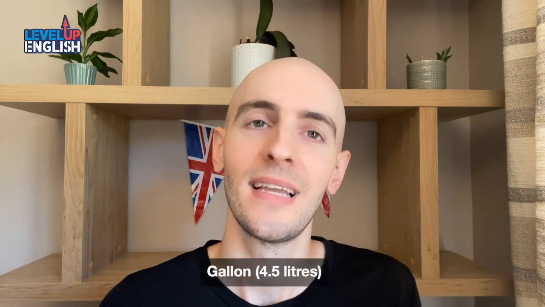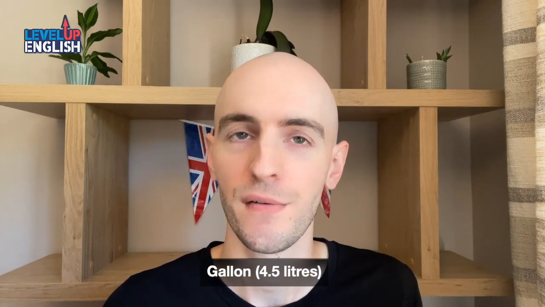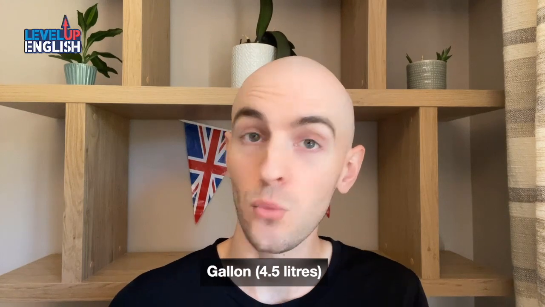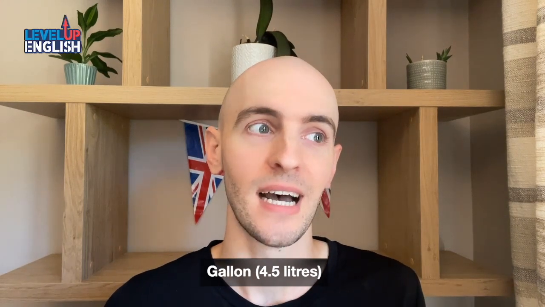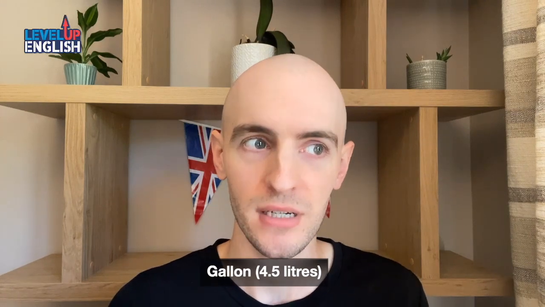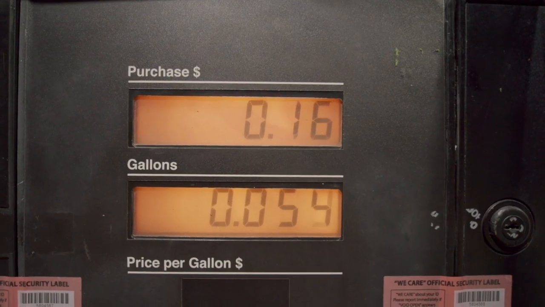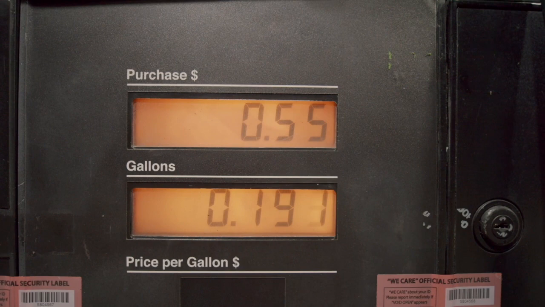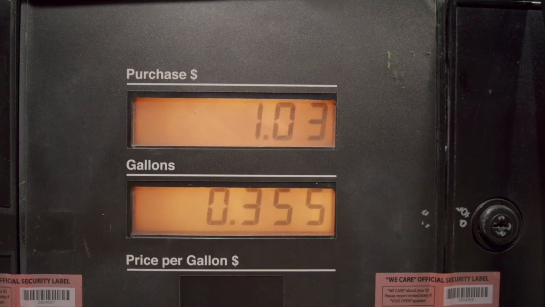Okay, for liquids, we have two today. We have a gallon of water, for example. 1 gallon is 4.5 litres. So 1 gallon is quite a lot. I don't think we use this that often in the UK. I know in America they use it for petrol at the gas station. They have the price in gallons. In England, we don't use gallons, we use litres for that.